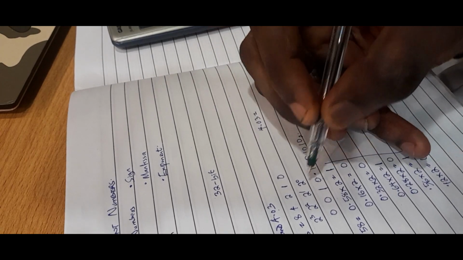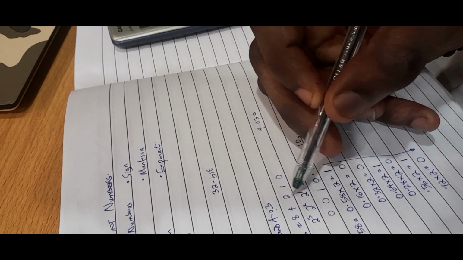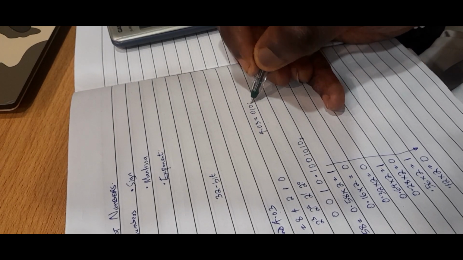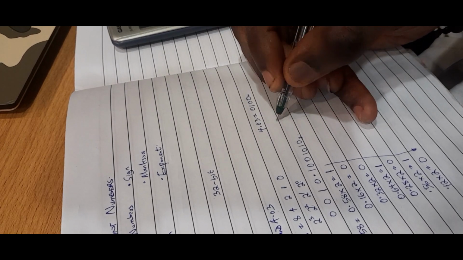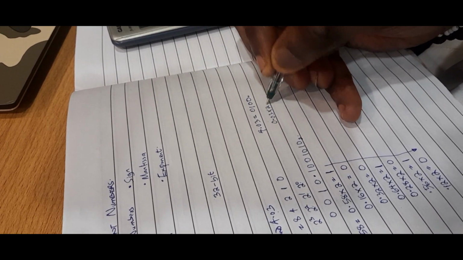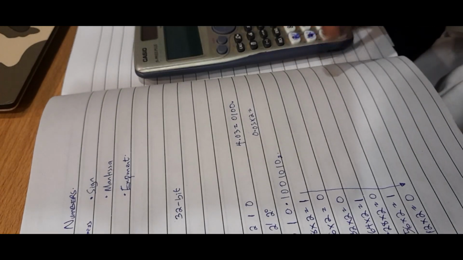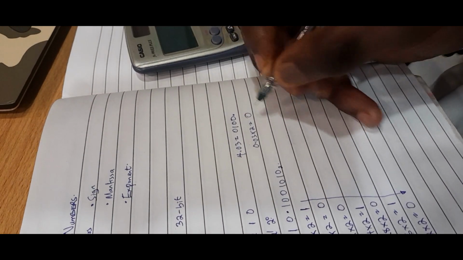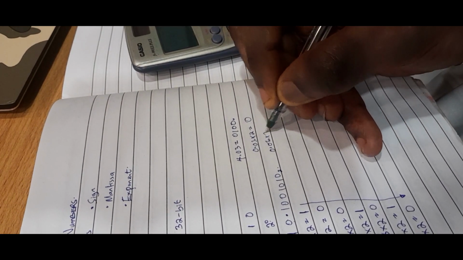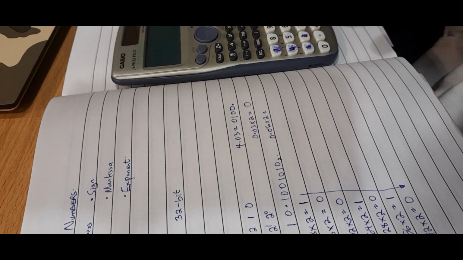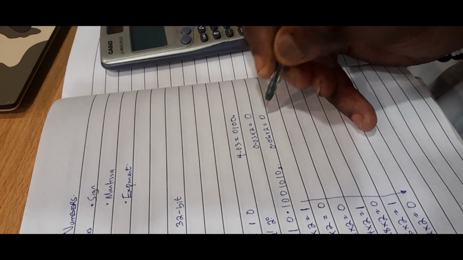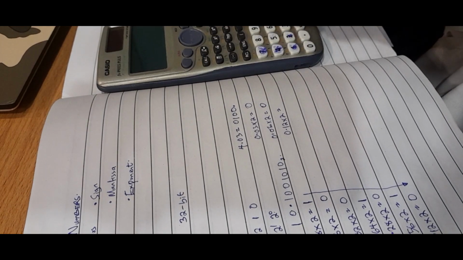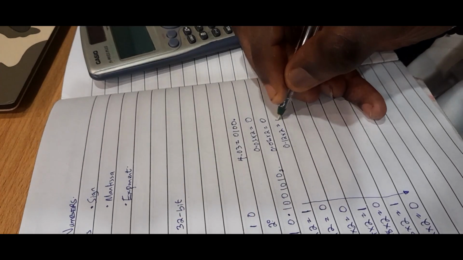So for 4.03, following the same trick, it means I have 4, I have 0, and I have 0. So this will be 0100. So to convert the 0.03, we'll follow the same method times 2. And then I would have 0.03 times 2 should give me 0.06. So I'll write my 0. Then 0.06 times 2 should give me 0.12. So 0.12 times 2 should give me 0.24. So I can carry down my 0.24.